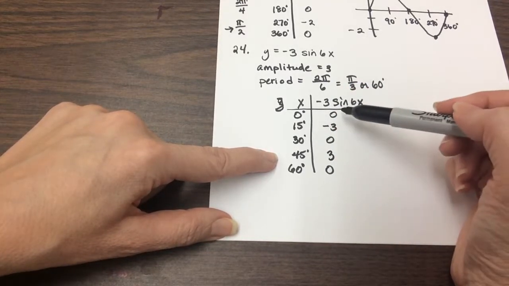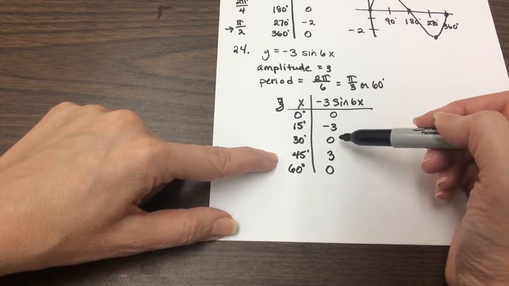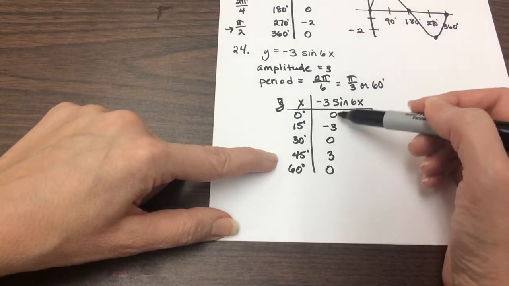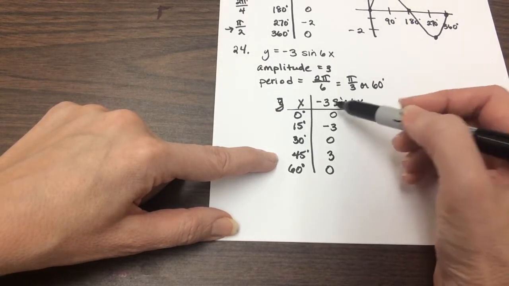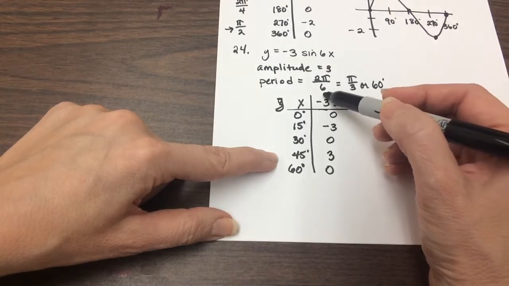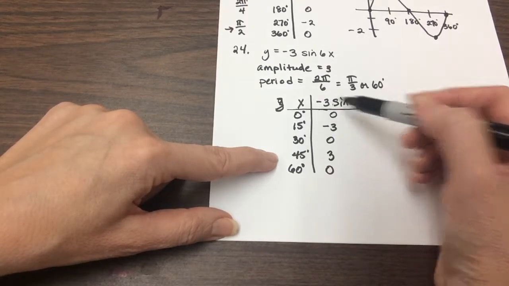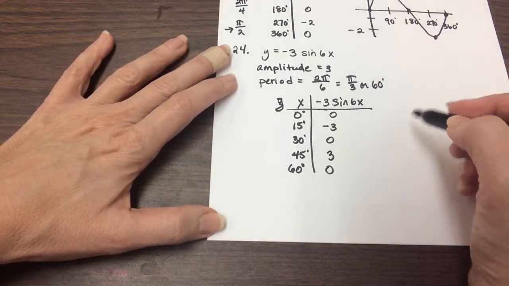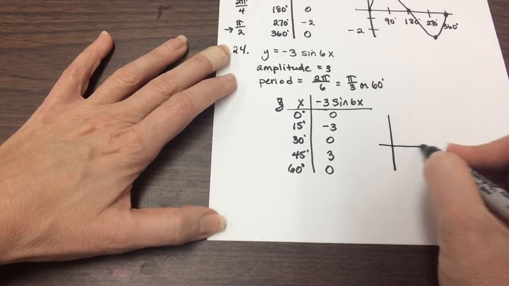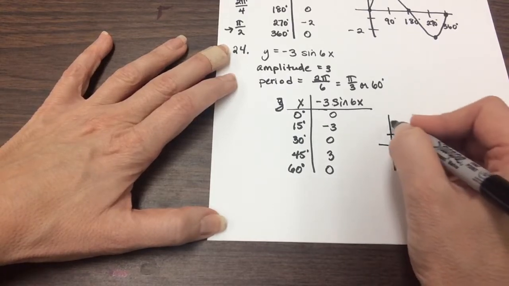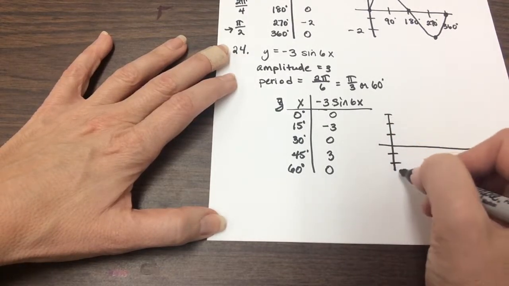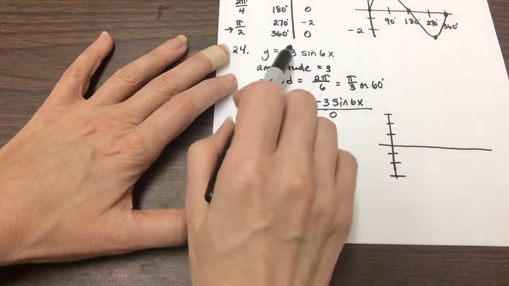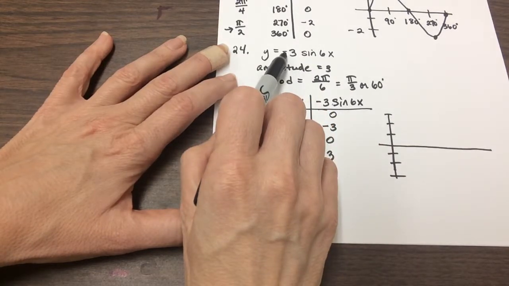So you remember when I told you this 0, 1, 0, -1, 0 are going to be important? Because if you know those, then you just know that you're transforming by multiplying by that first number. Okay? Alright, so let's plot this. Now, the only thing different about this graph is, and you should have recognized that anyway, I have a negative leading coefficient.